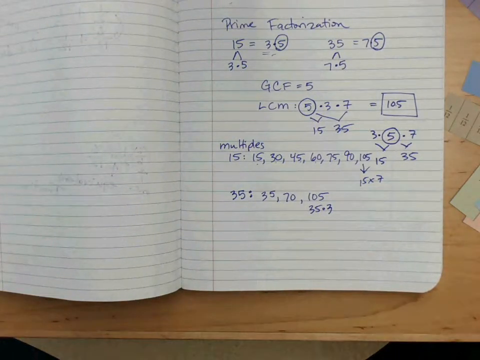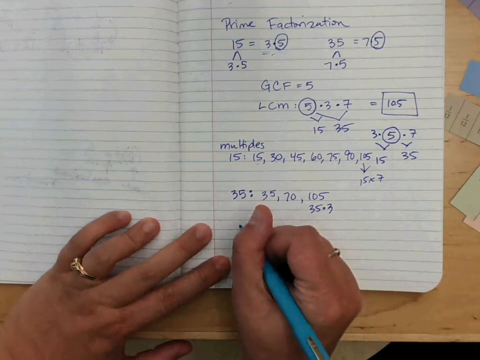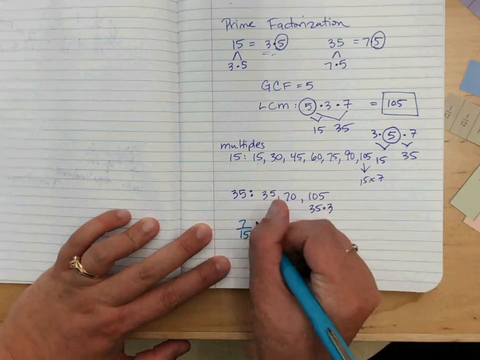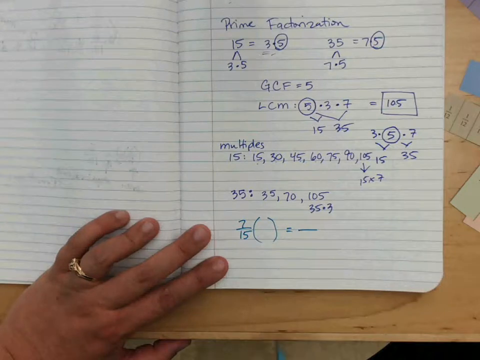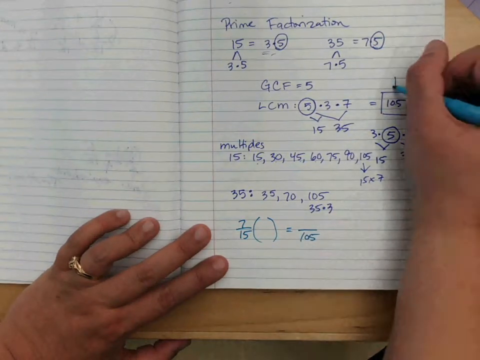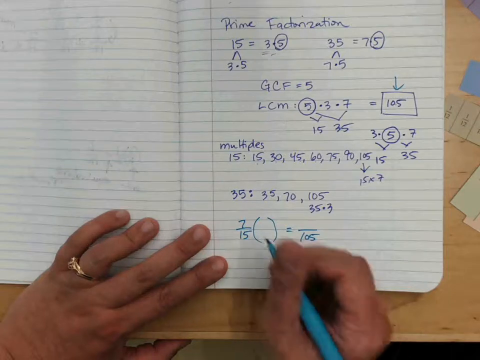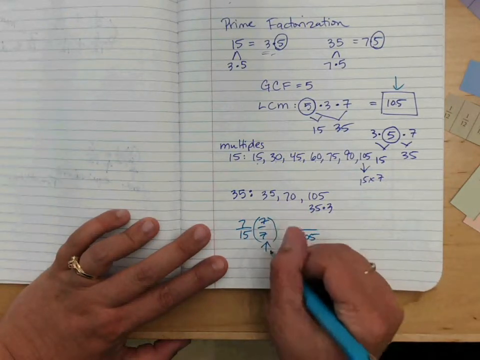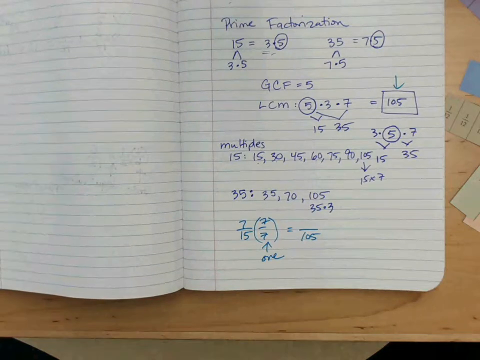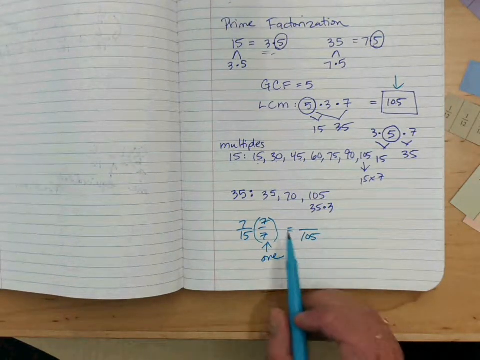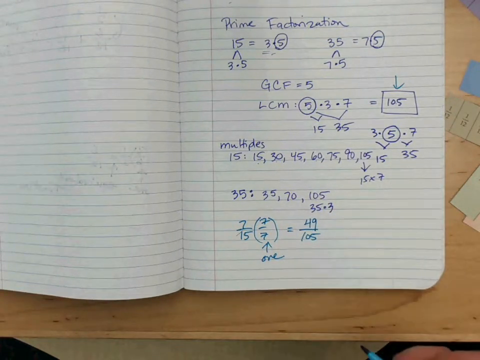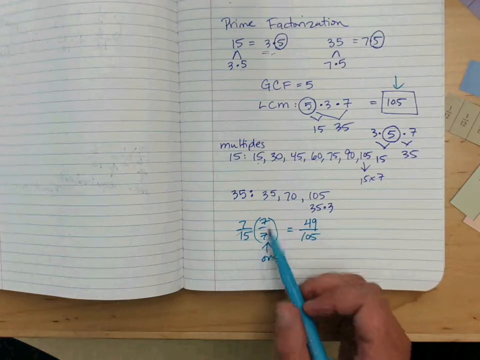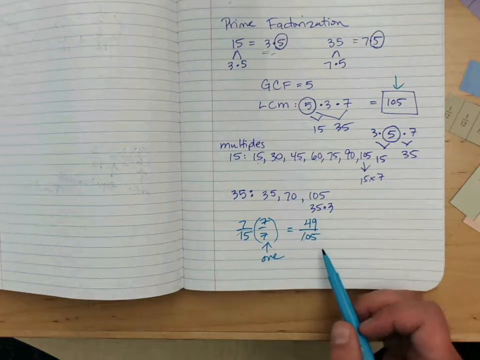Okay, so now I want to make common denominators. This is taking a whole page. We're going to make common denominators, we're going to make equivalent fractions. 7 over 15. What do I have to multiply by 15 so that I get the common denominator of 105? 7 over 7. So I'm going to multiply by 1 to make an equivalent fraction, right? Are you with me? 7 times 7 is 49. So all I made was an equivalent fraction. I can always multiply the numerator and denominator by the same number and make an equivalent fraction.